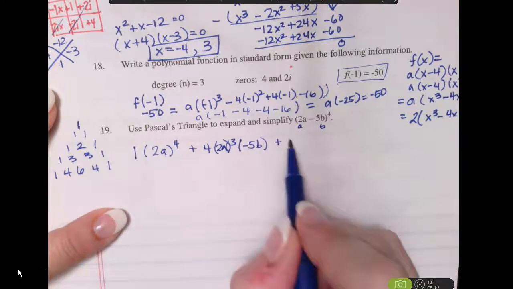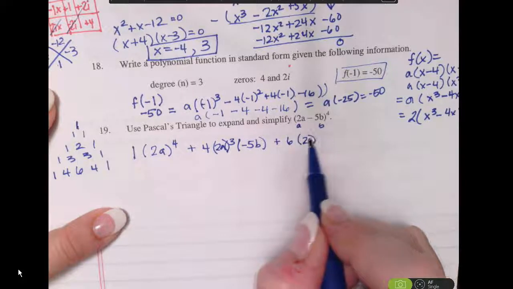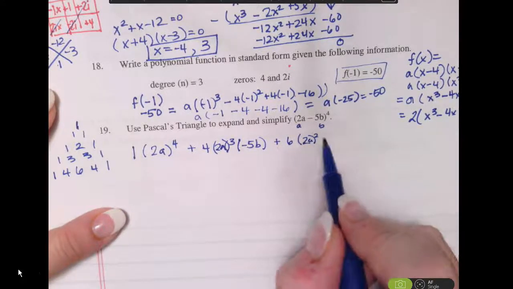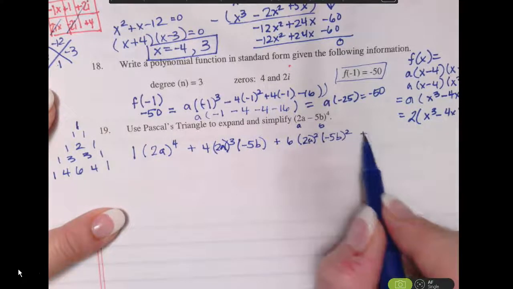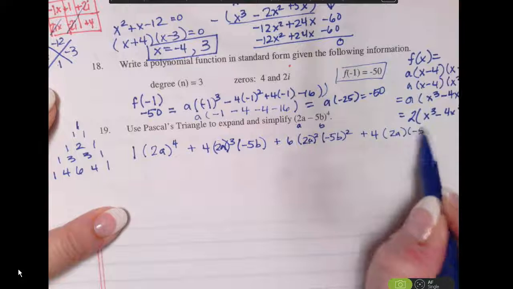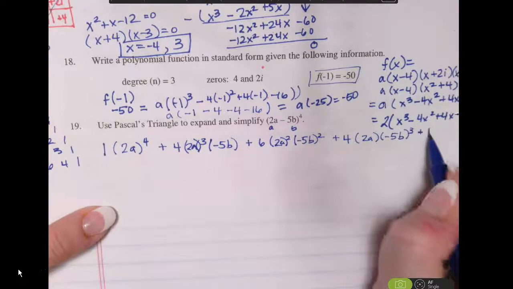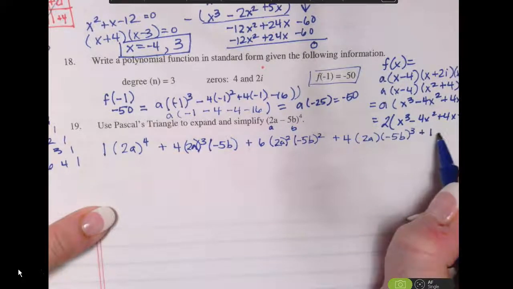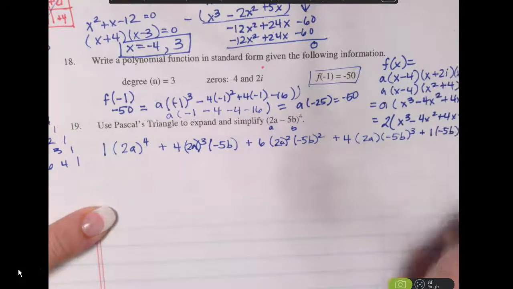Then I'm going to have a 6, and a to the 2nd and b to the 2nd. Then I'm going to have a 4, and a to the 1st, and b to the 3rd. And then I'm going to have a 1, and a to the 0, and then b to the 4th.